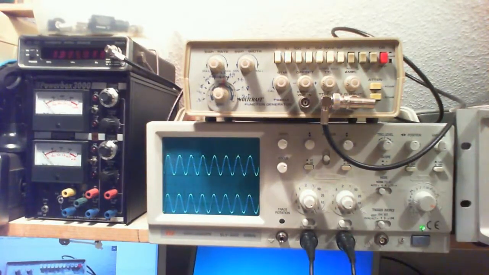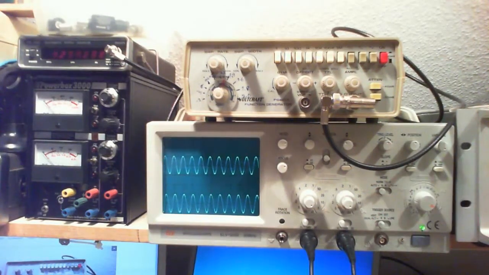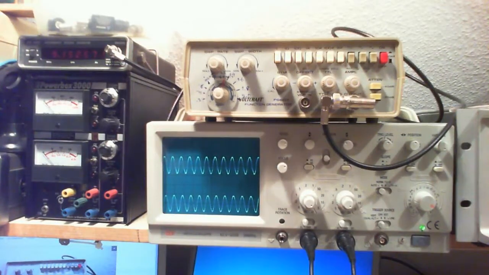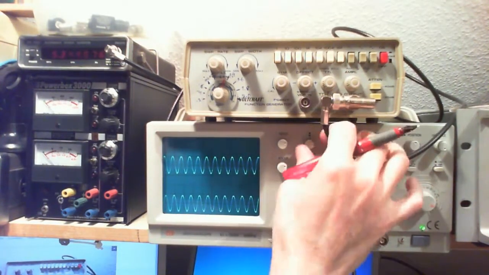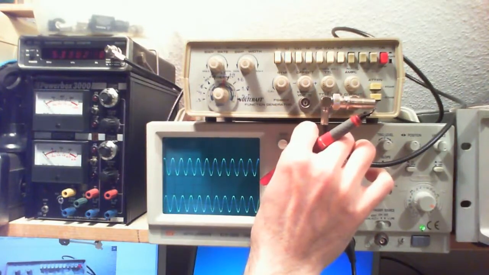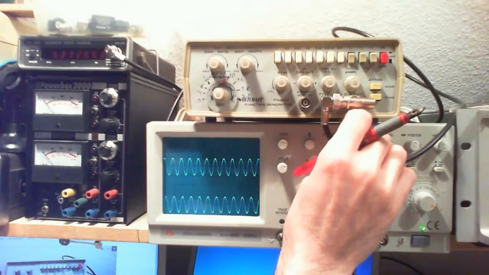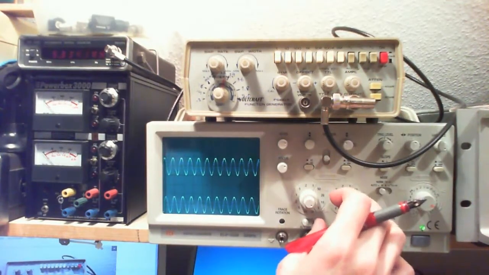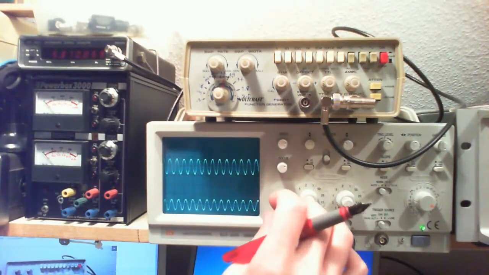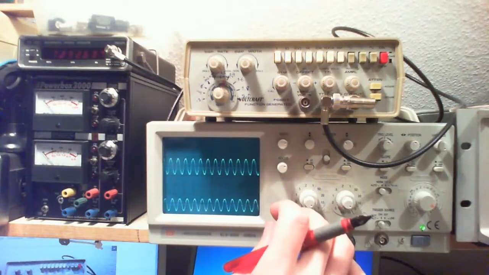And then if I keep increasing my signal, you can see that my output is at about 20 volts. My input is at about 10 volts or so. It keeps decreasing.